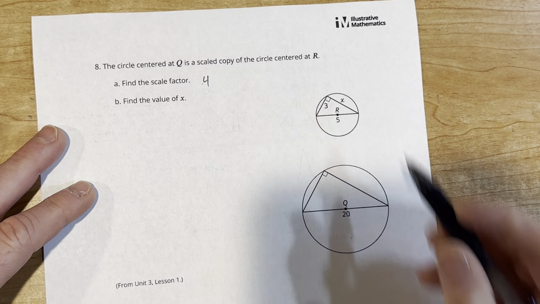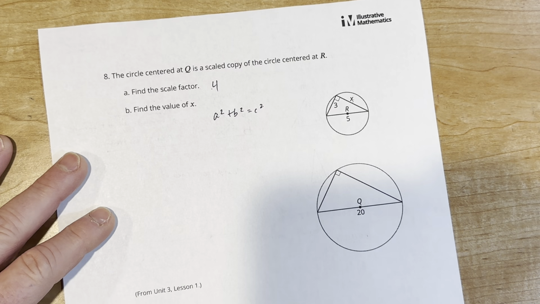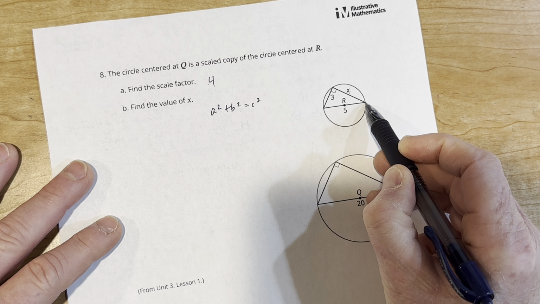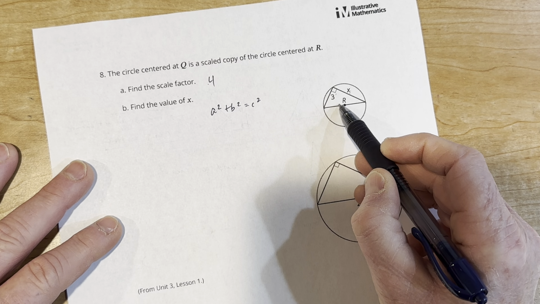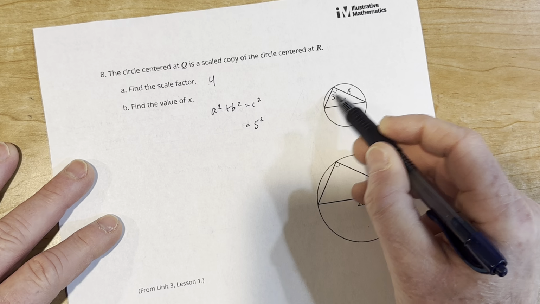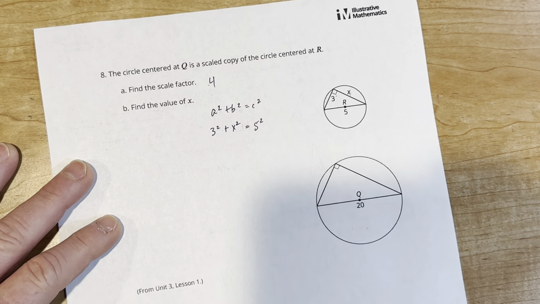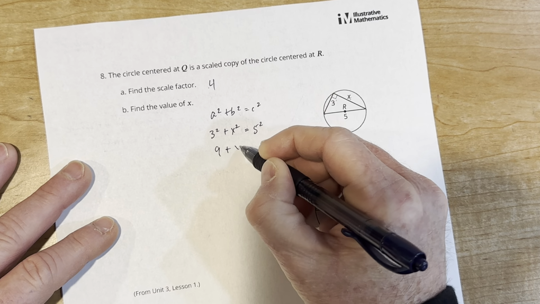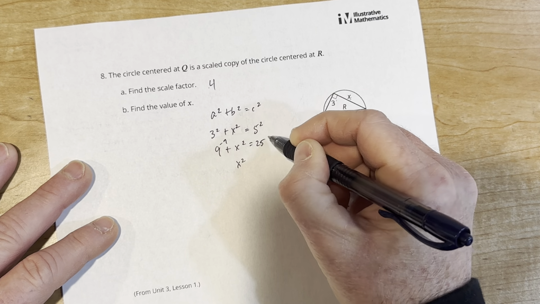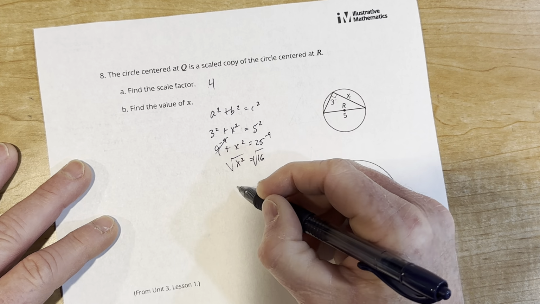I haven't taught you Pythagorean, but might as well do it now. Let's just go a squared plus b squared equals c squared. C is the longest one, and it's always opposite the 90. So this is going to be 5 squared. And then a and b are the other two sides. So 3 squared plus x squared equals 5 squared. So 9 plus x squared equals 25. X squared equals 16. Take the square root of both sides. X equals 4.